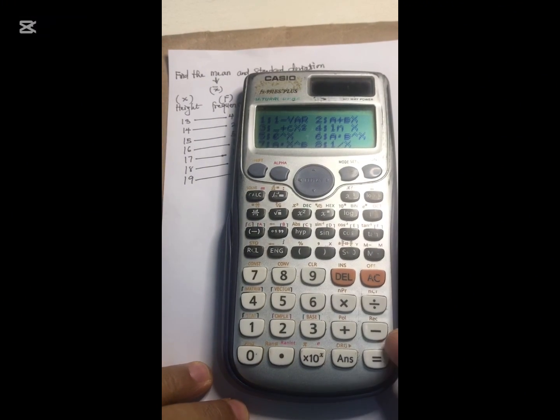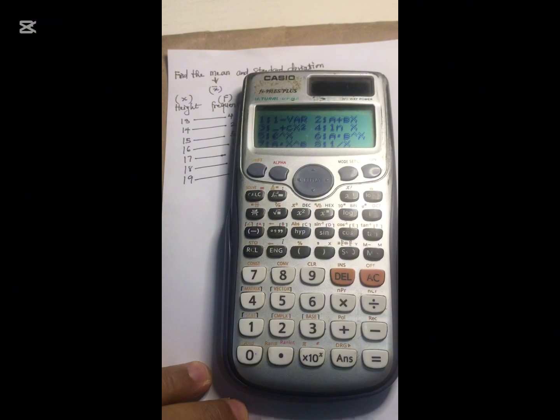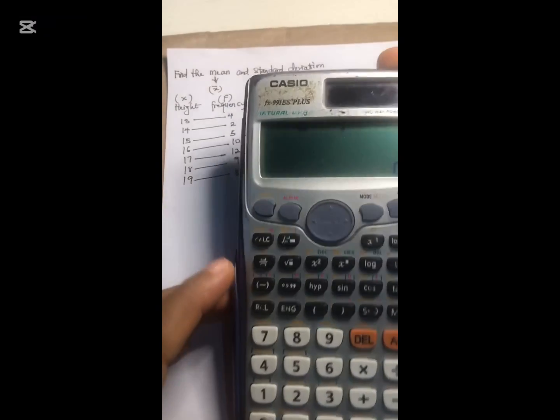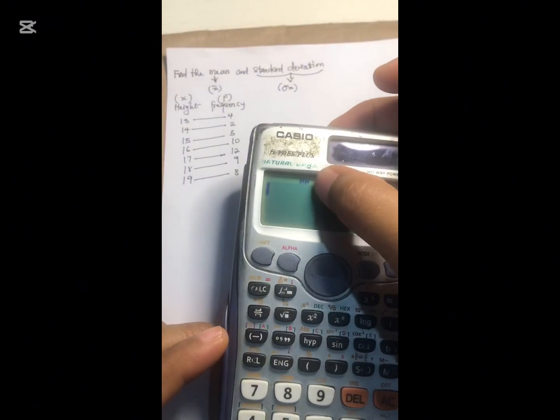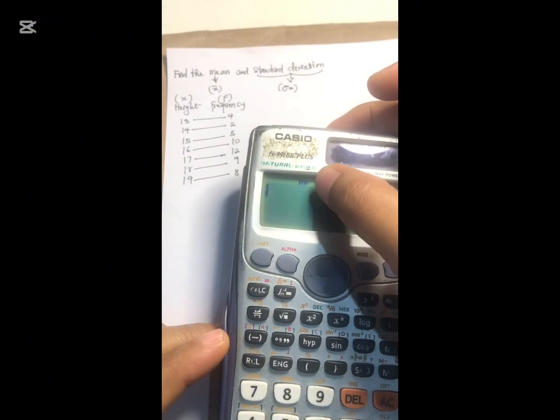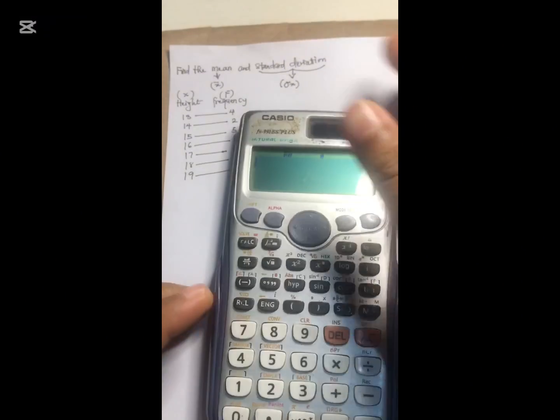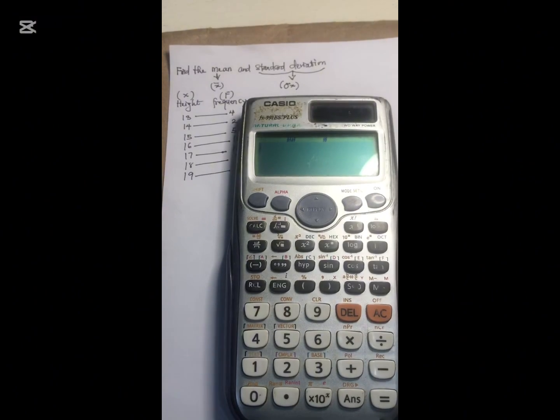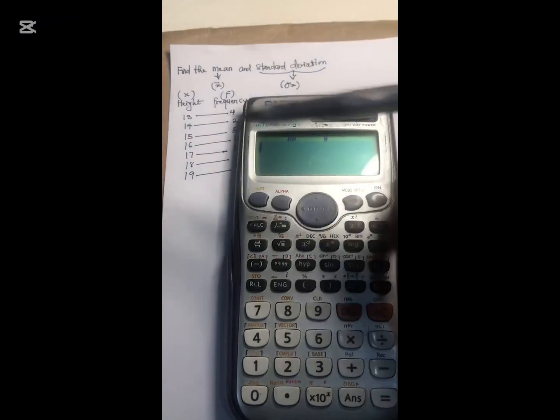When you click on 3, then you click the AC sign. So we can see this STAT thing indicating that the calculator is already in the STAT mode. So when it is in the STAT mode, we can now input our data.